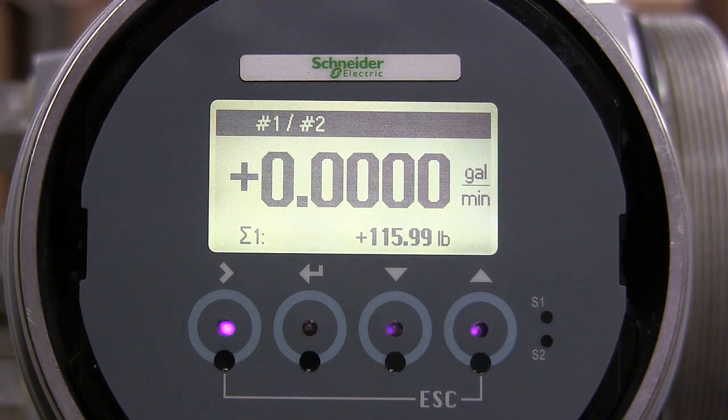Basic configuration of the CFT34A transmitter. In this video, we're going to set up basic configuration for this transmitter, changing from gallons per minute to a mass flow in pounds per minute.